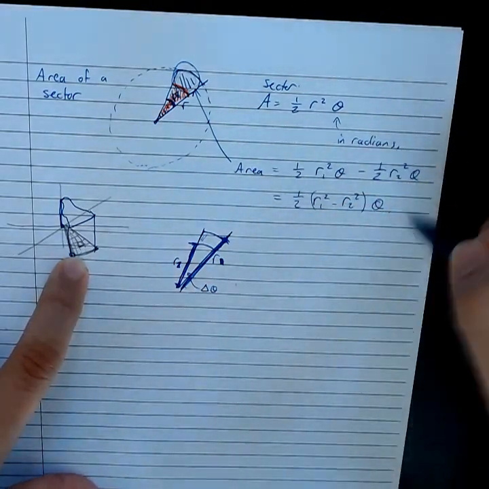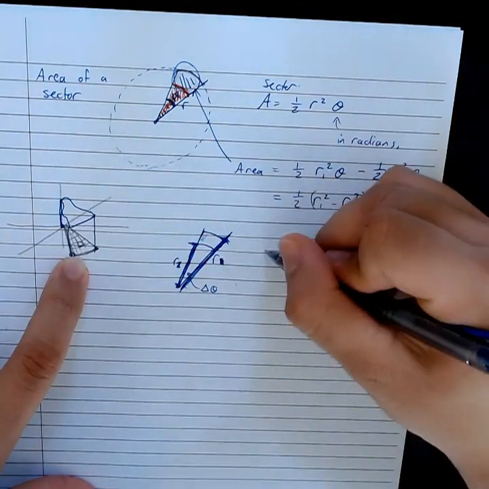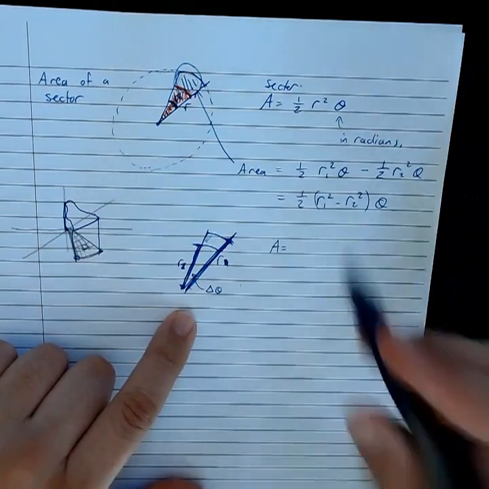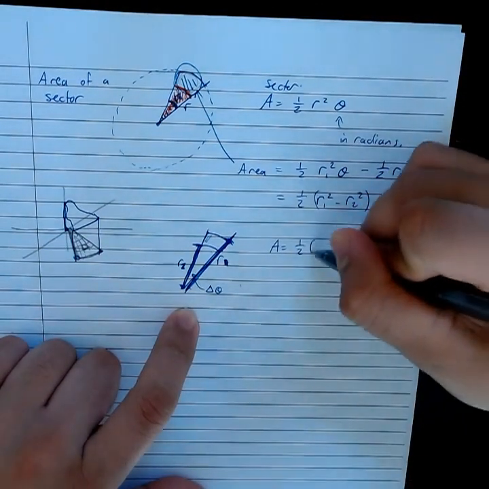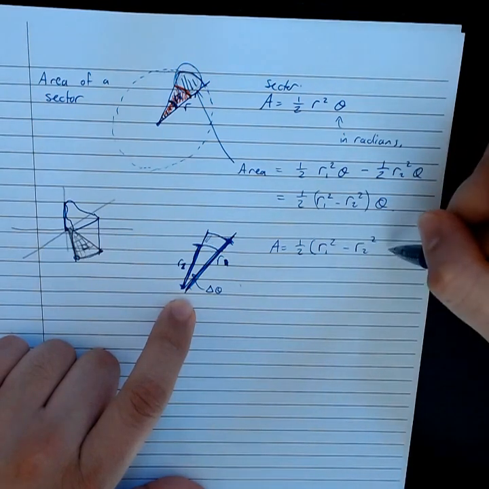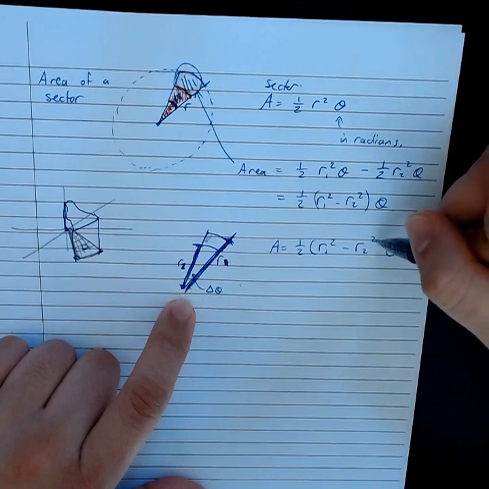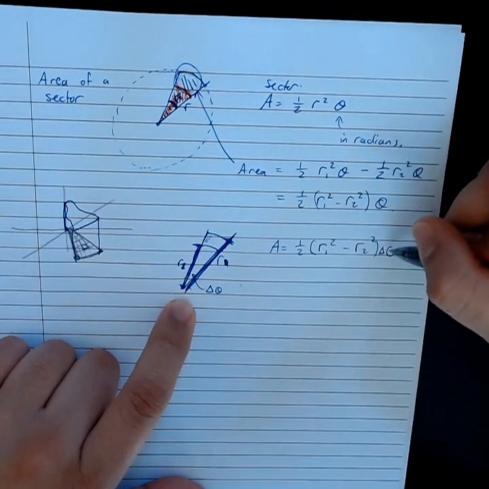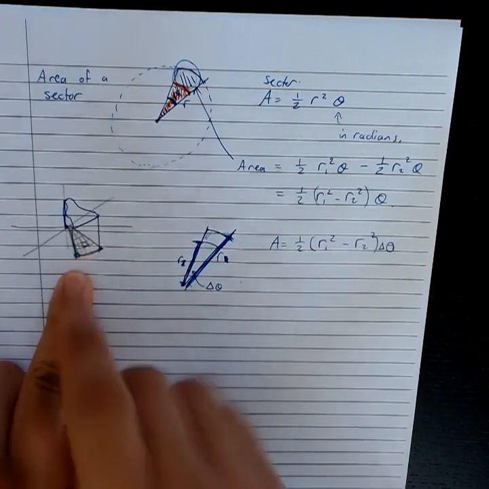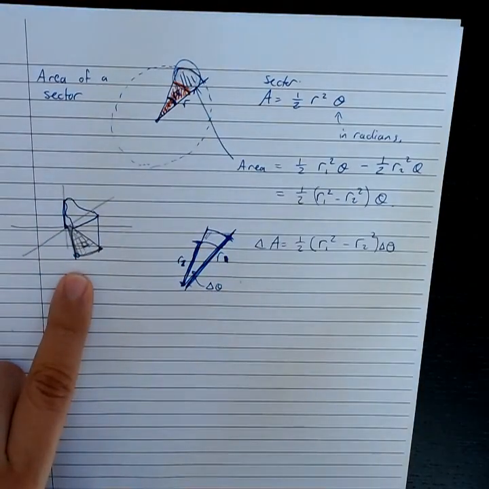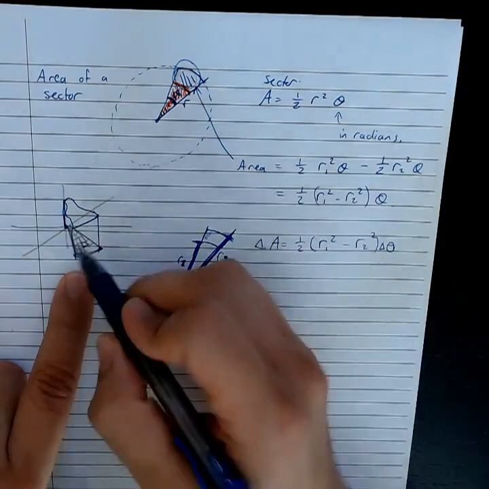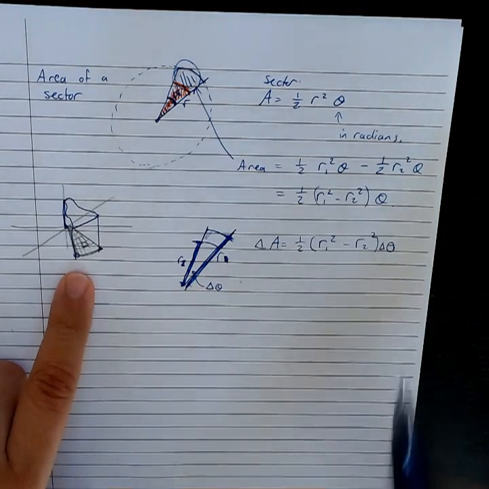So I can do this over here. I could say, okay, well then this area right here is equal to, and notice this is not an approximation, this is actually equal, 1/2 times R sub 1 squared minus R sub 2 squared times, well, now my theta is a little tiny theta, so I'm saying delta theta. That little area is a really tiny little area, so we're going to say delta A, a small change in our area from one place to another, a small change in our angle from one place to another. All right, so now what?